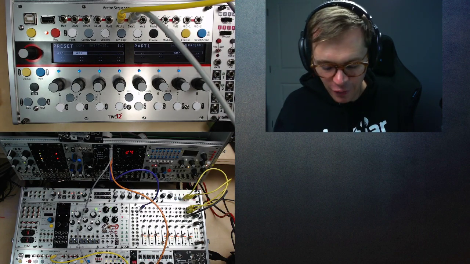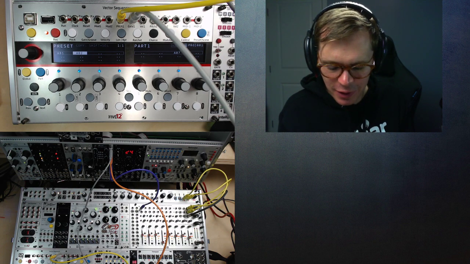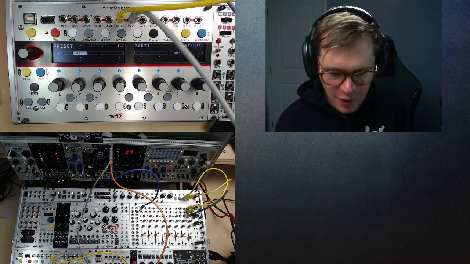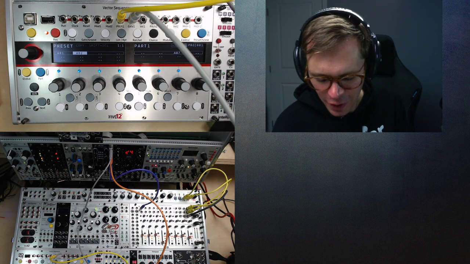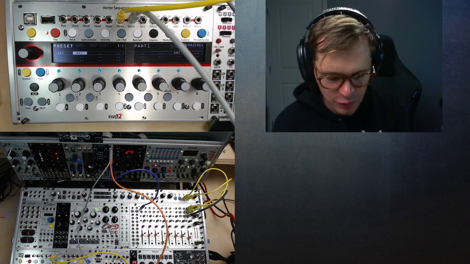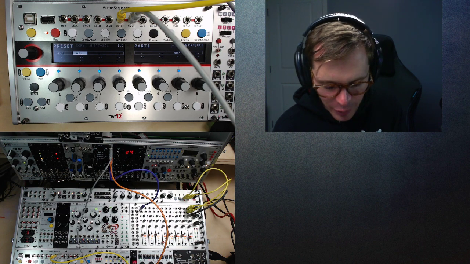They do have a module, I can't remember what it's called, that is designed for that. It's a MIDI to CV thing. It has a nice USB port MIDI in, and then you can put out a whole bunch of different CV values from a bunch of different MIDI channels. That's one way to do it.